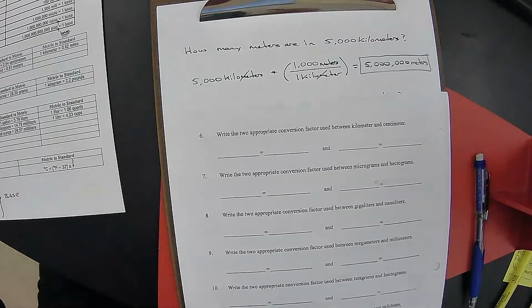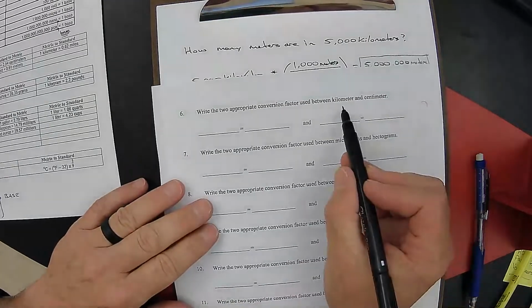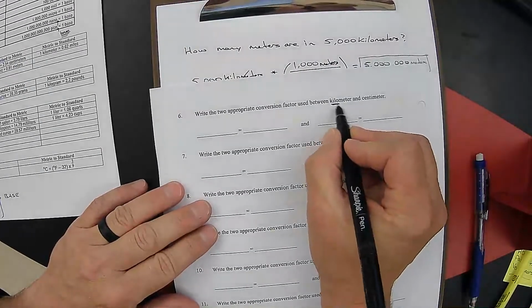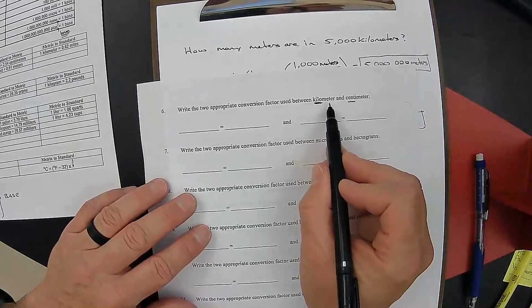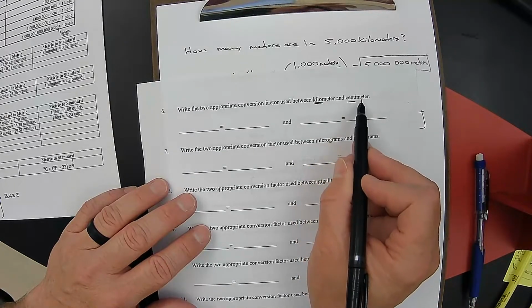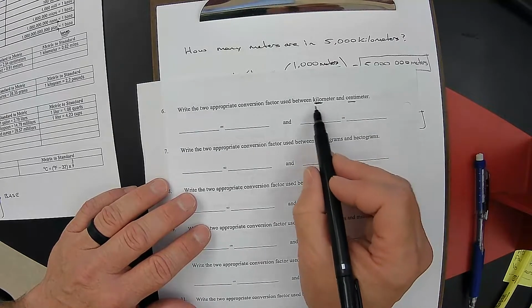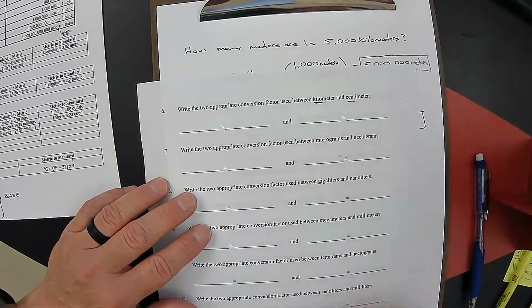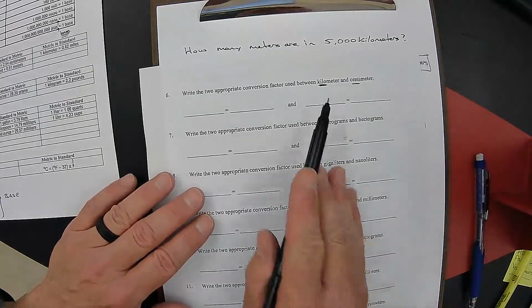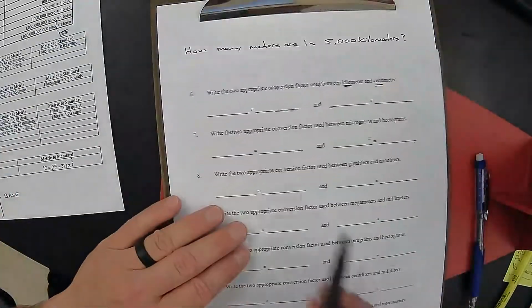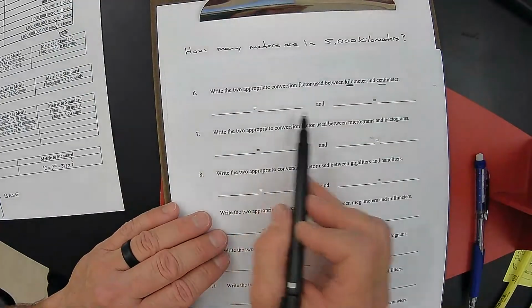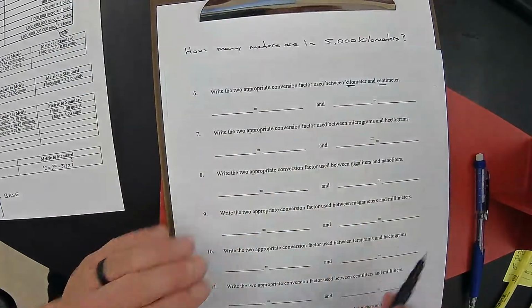Now I'd like to do one more example, and this example actually involves 2 prefixes. I'm moving from kilometers to centimeters. So on these examples, on the back side, we're looking for 2 conversion factors. I do not ask you to write them in fraction form on the back side. We're just going from kilometers to centimeters.